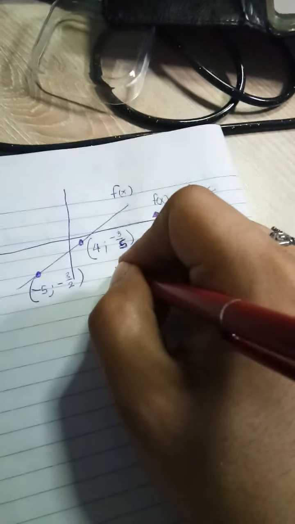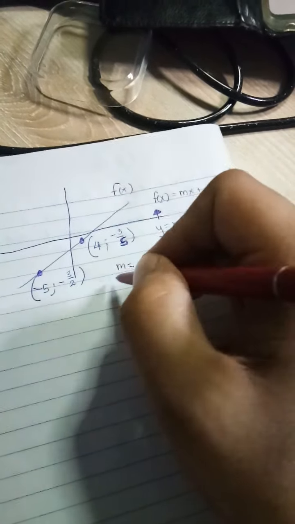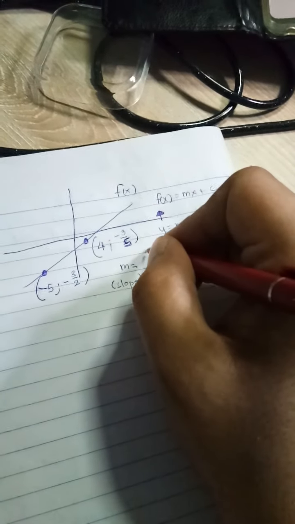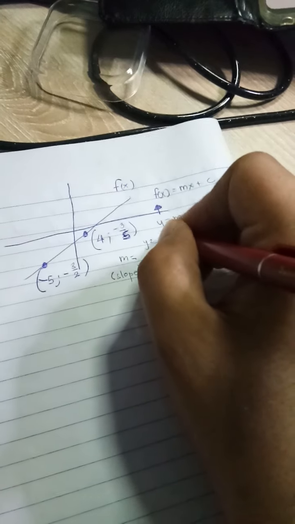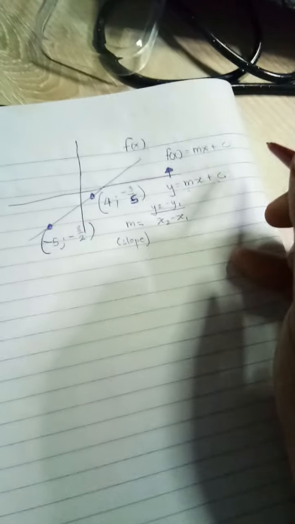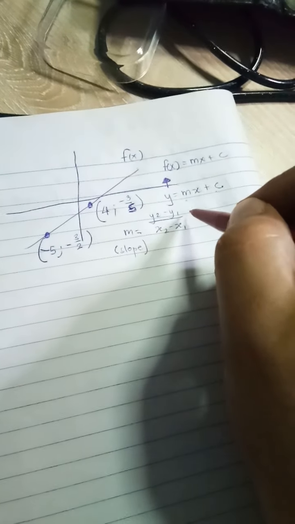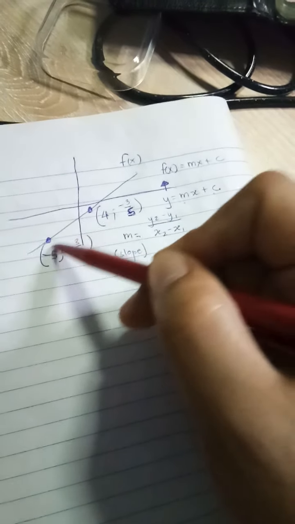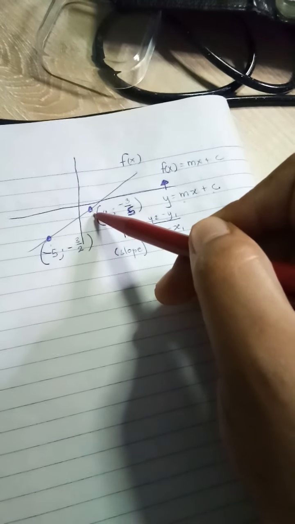Now to work out m, this is called the slope. To work out m, I'm going to choose y2 minus y1 over x2 minus x1. The y coordinate, the second minus the first one, x2 minus x1. And we said we can choose any one of these two to be number 1 and number 2.